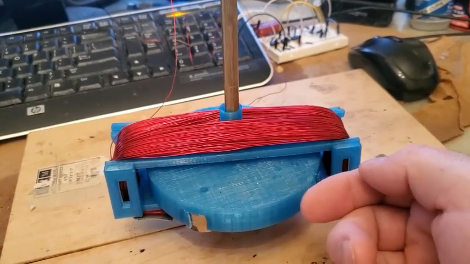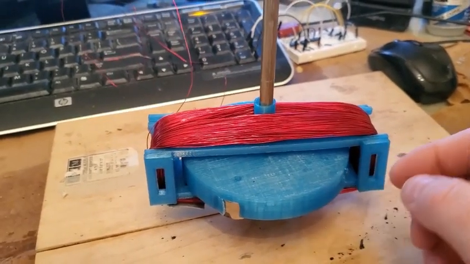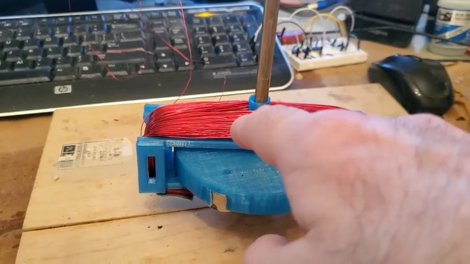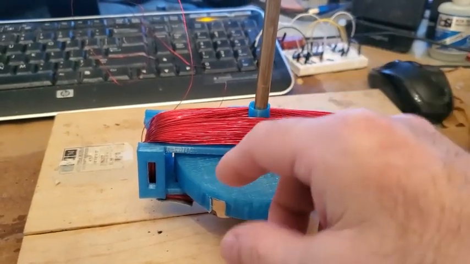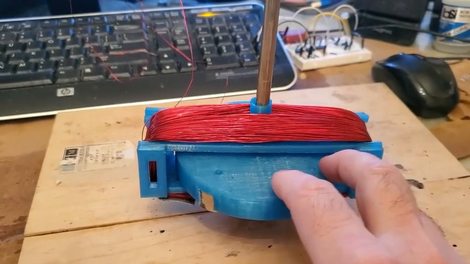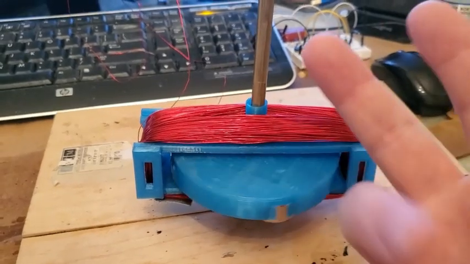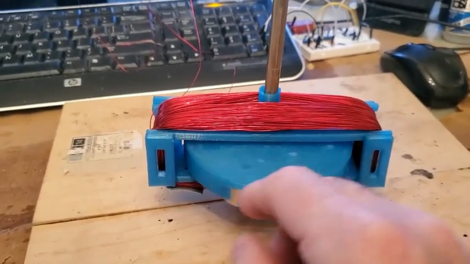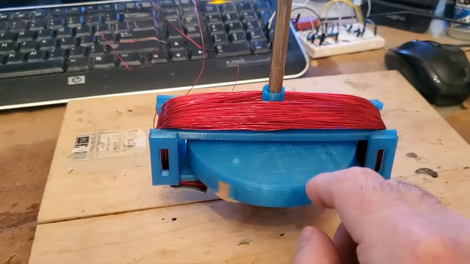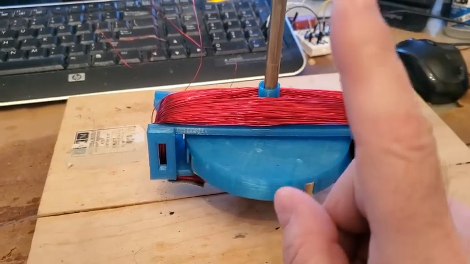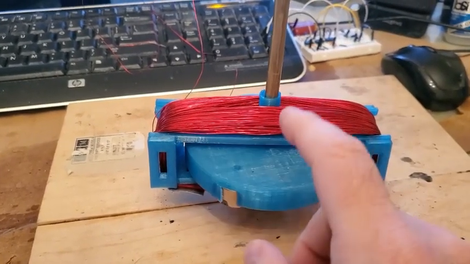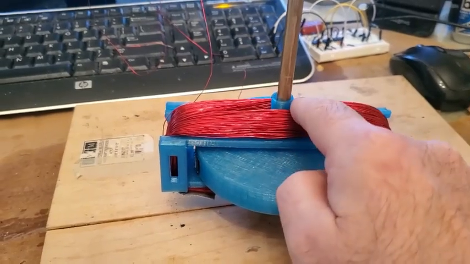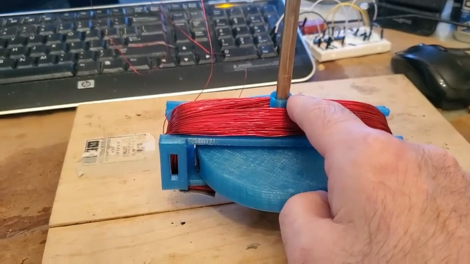It's the other side of the magnet. So potentially for a given mass of magnets, this makes it twice as good. It makes full use of both sides of the magnet. That's the first thing.